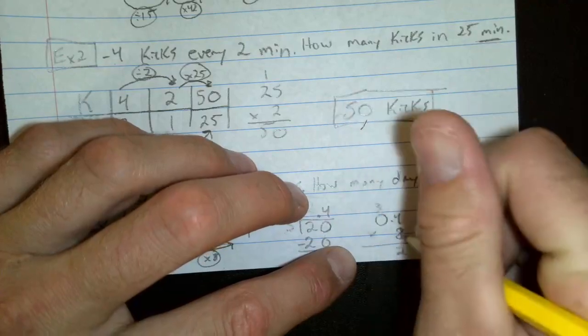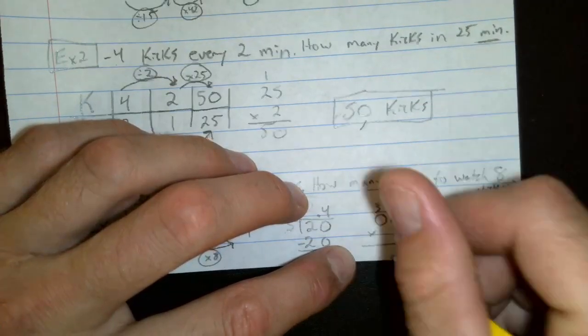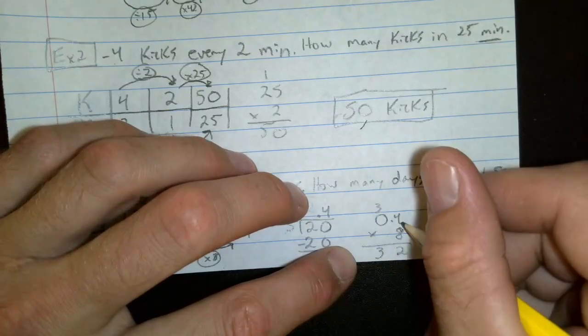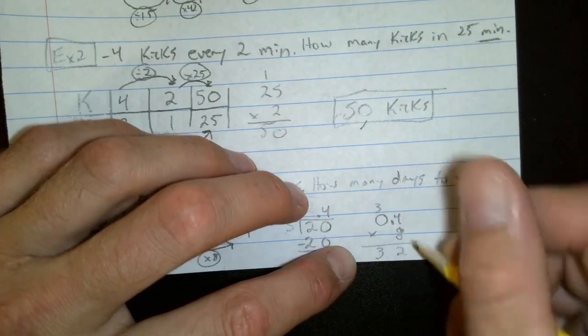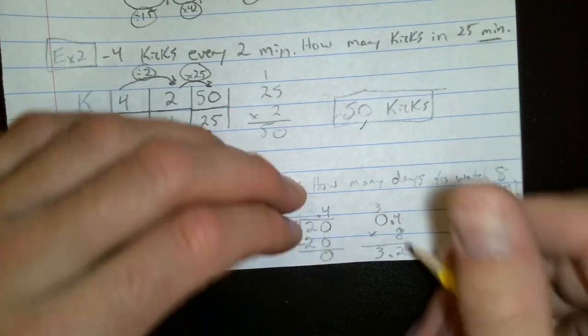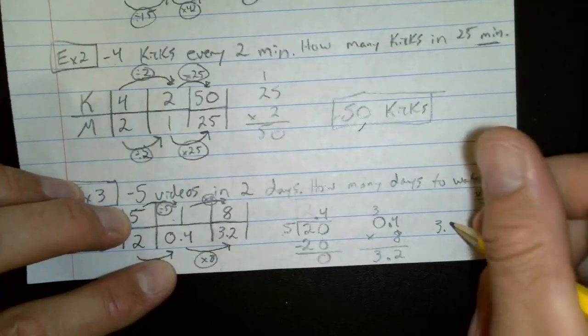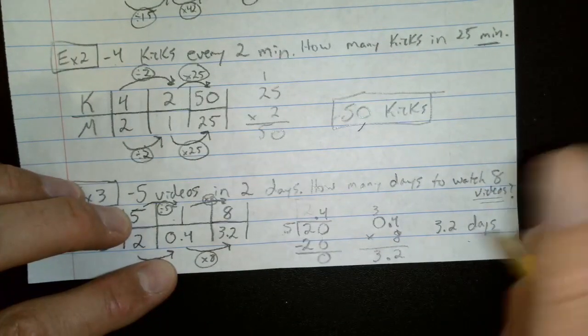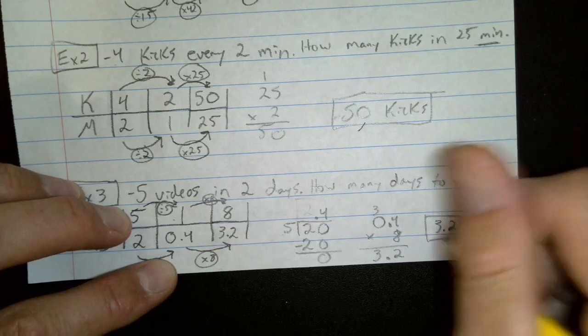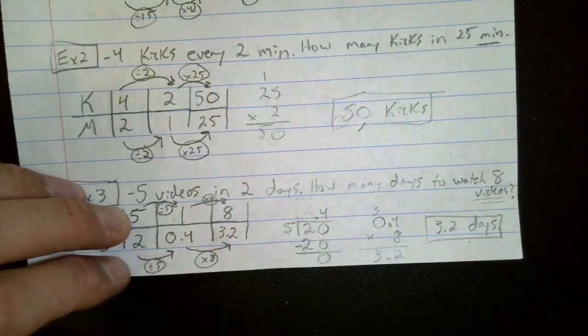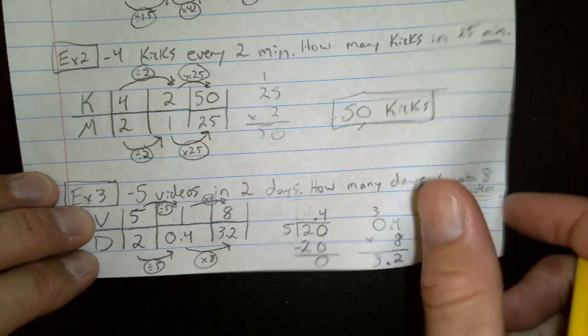So regroup the 3. 8 times 0 is 0, plus 3 is 3. Now we have one decimal, so we go over one time, and your answer is 3.2 days. That's it. Let's go and try one more.